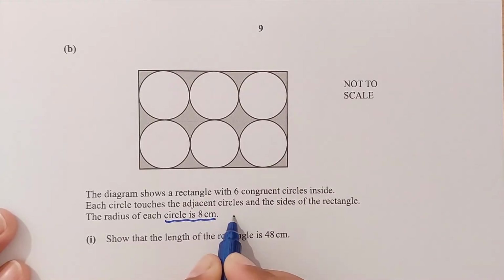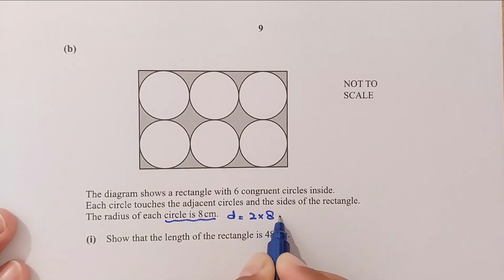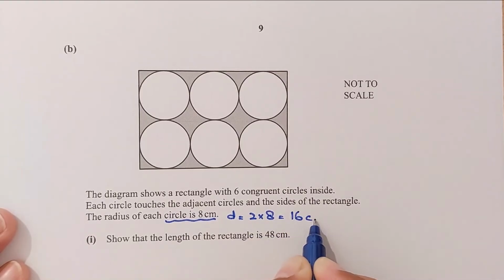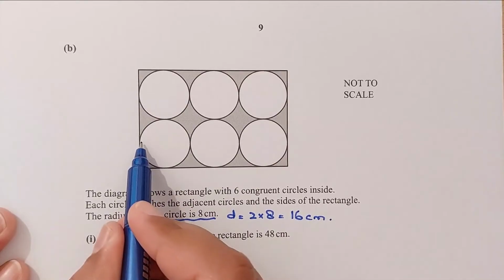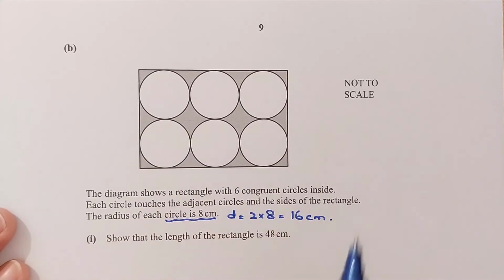If the radius is 8 centimeters, what is the diameter? Diameter is 2 times the radius. 2 times 8, that is 16 centimeters is the diameter. The whole diameter is 16, 16, 16, right?